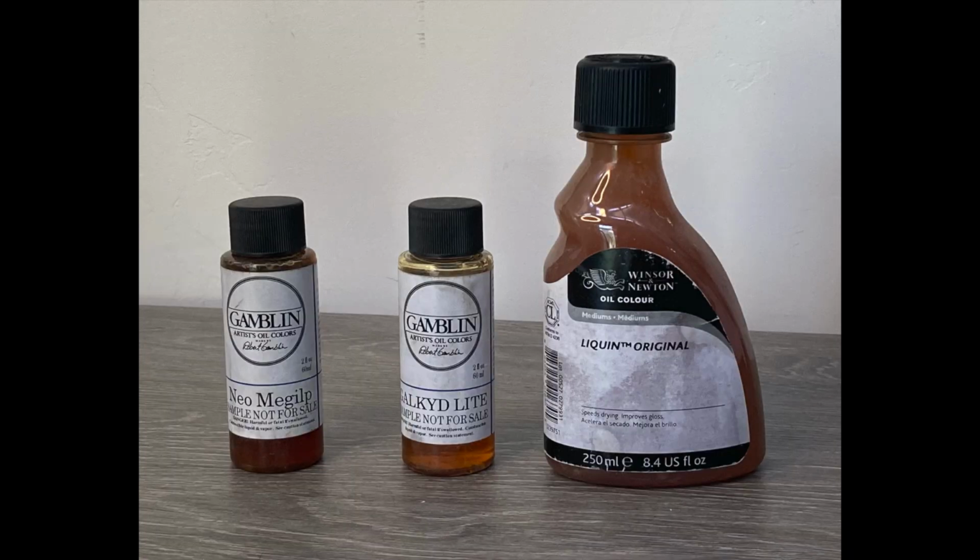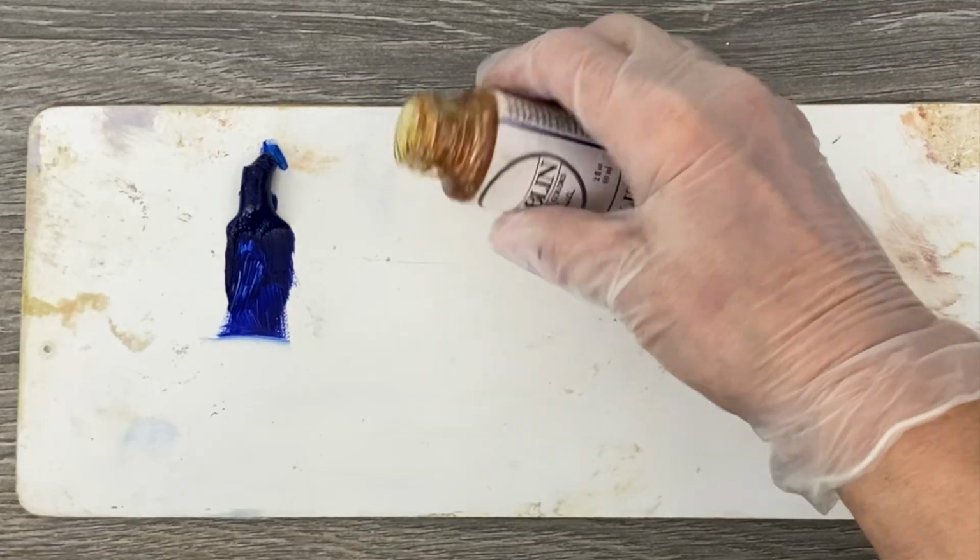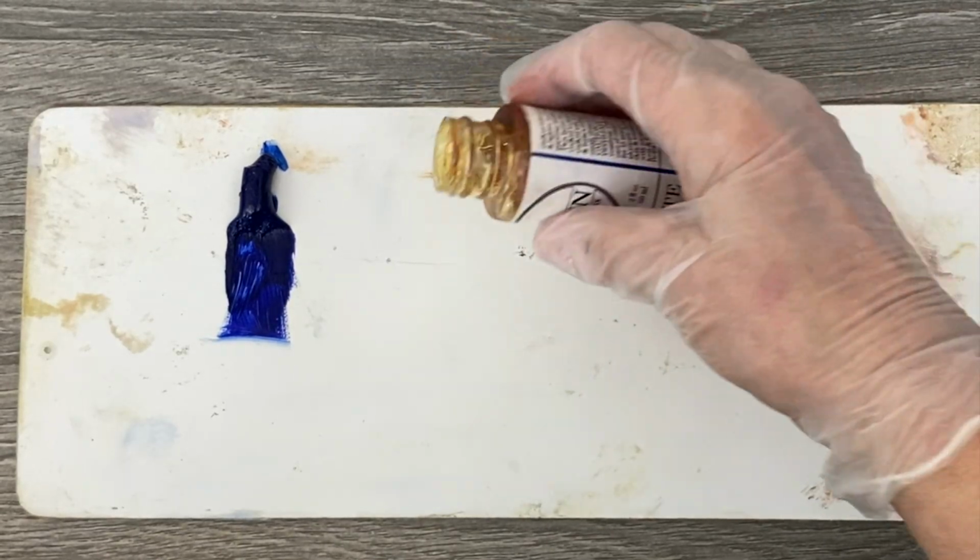Now I used to use Liquin when I first started painting. I heard it yellows the paintings over time, so I stopped using it. I do have some samples of a couple that I'll show you that I got at the Plein Air Convention. And I'll experiment with them to see what they do, because I haven't used them. Now this is Galkyd Light.